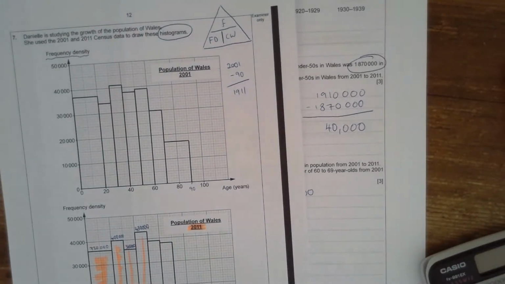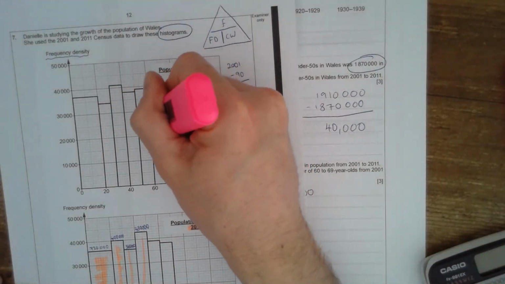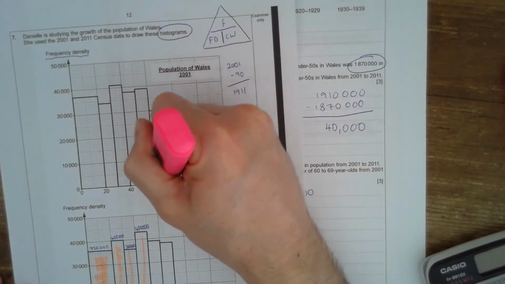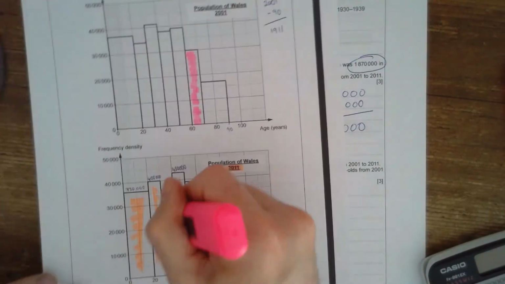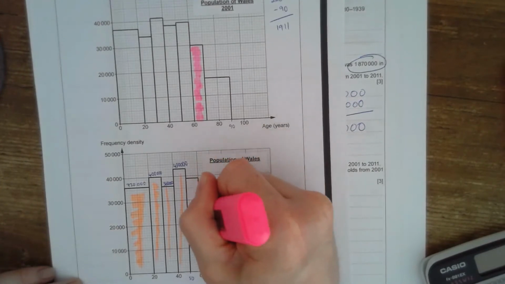Now, we're interested in the number of 60 to 69-year-olds, so it's this bar explicitly here and this bar here. So we can see this bar's higher this time.